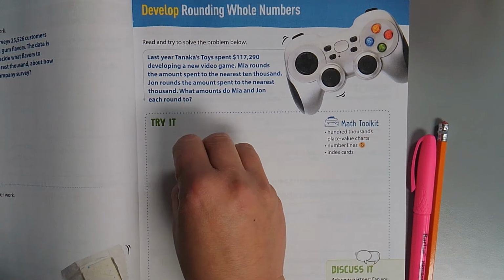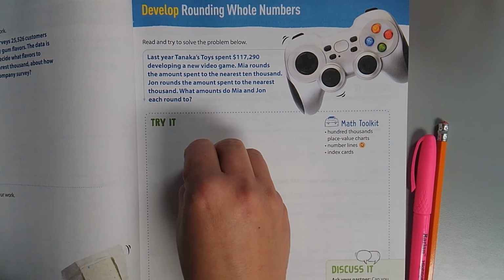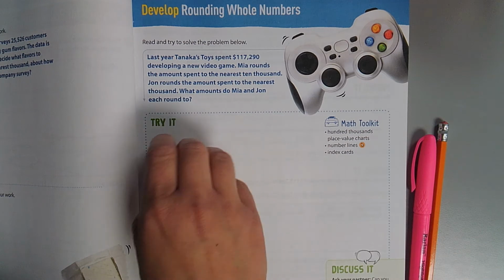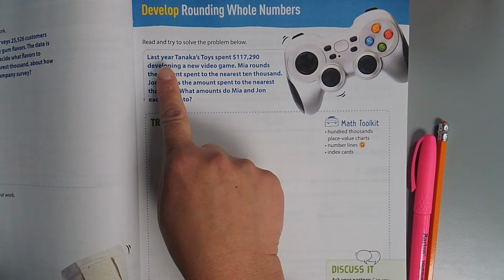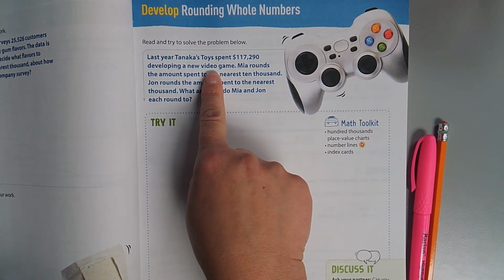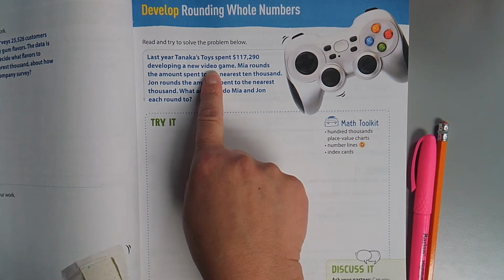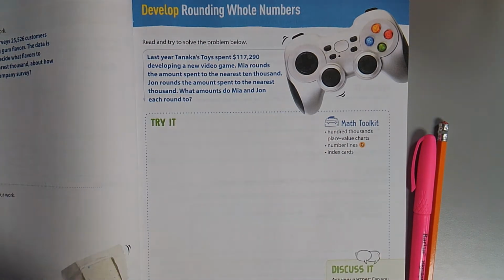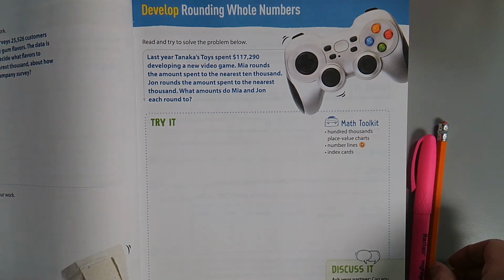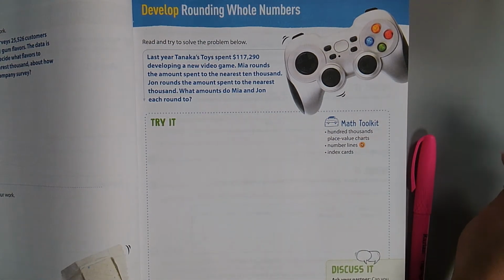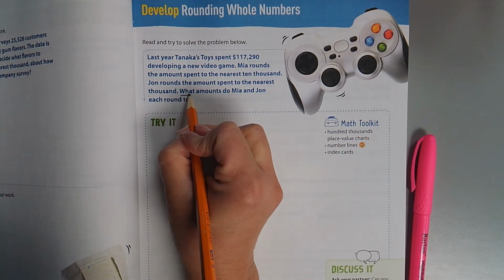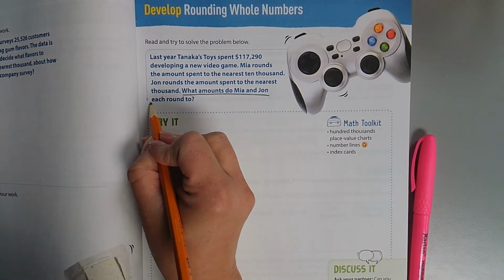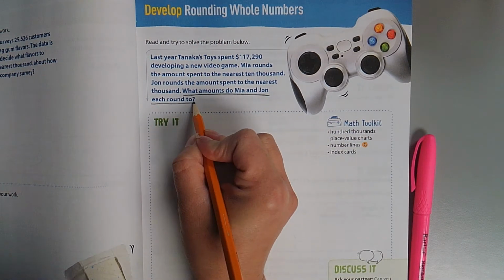So first, we need to decide, what is our story problem about? It's about how much money Tanaka's Toys spent developing a new video game. What is our next step? What is the next thing we need to find? The next thing we need to find is the question. What is the question asking? The question is asking, what amounts do Mia and John each round to? Okay.